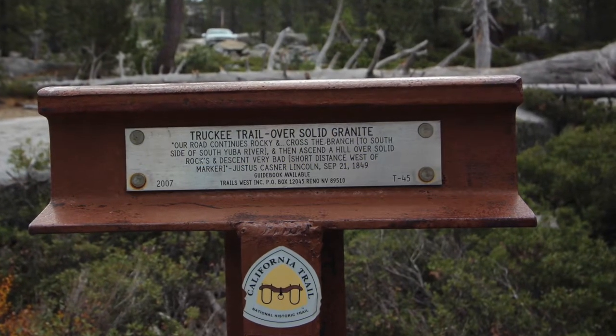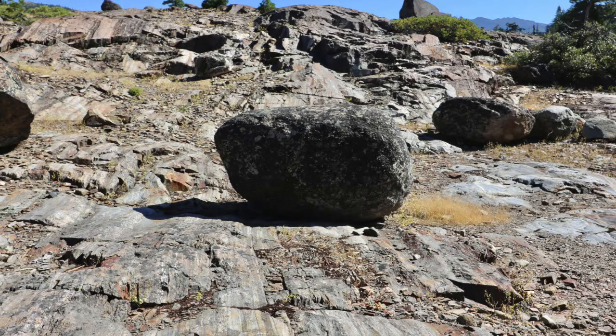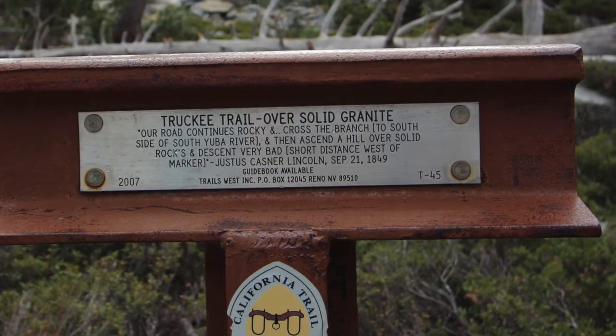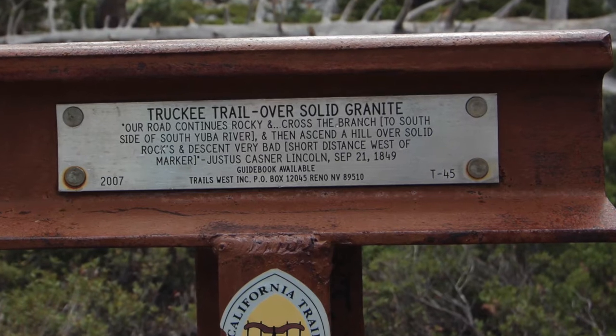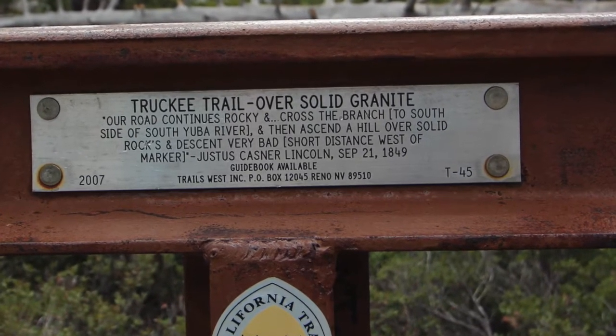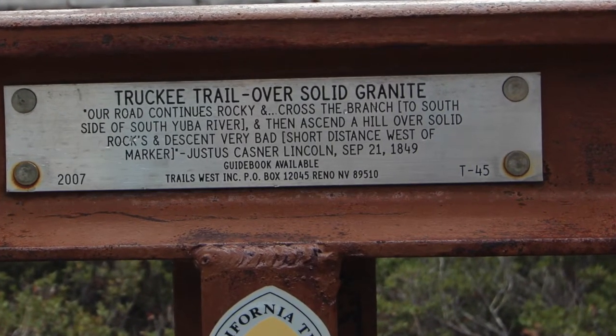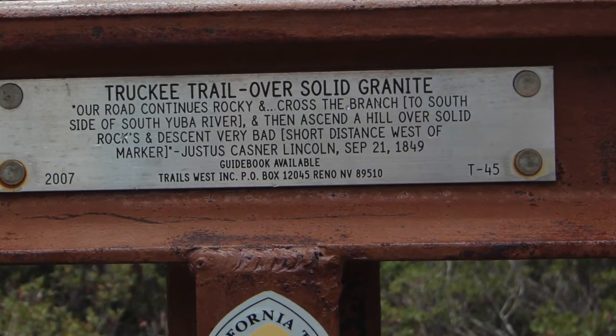Our road continues, rocky and crossing the branch to the south side of South Yuba River, and then ascend a hill, solid rocks, and descent very bad. Justice Canner Lincoln, September 21st, 1849.